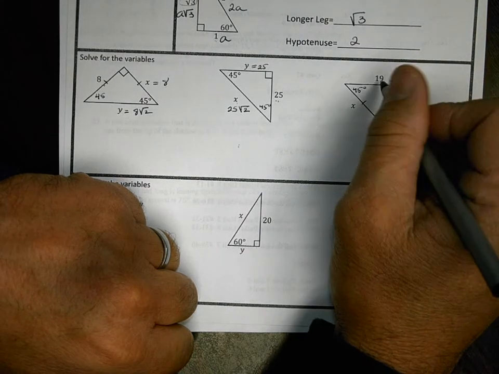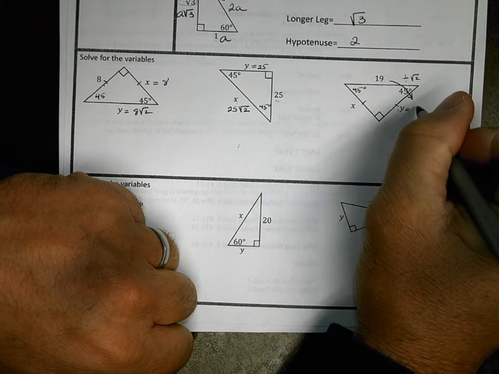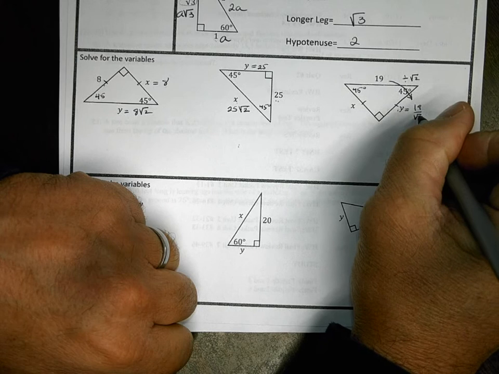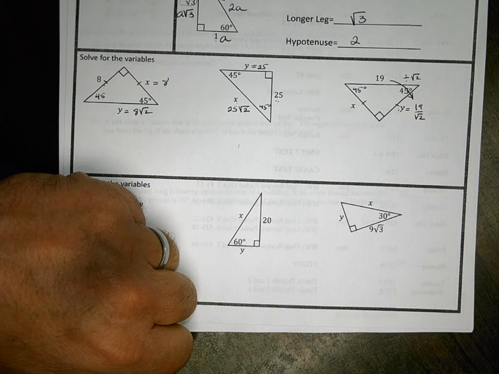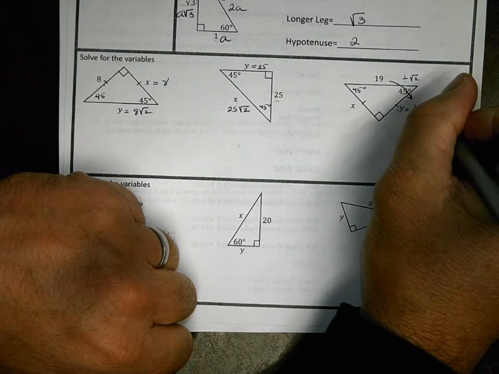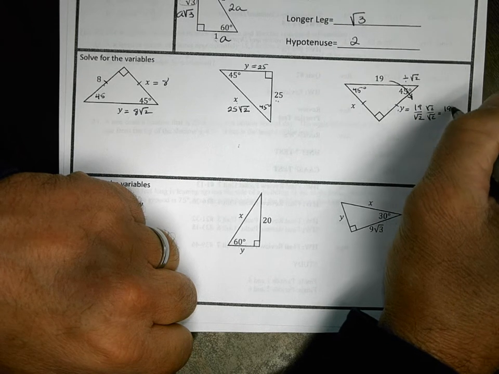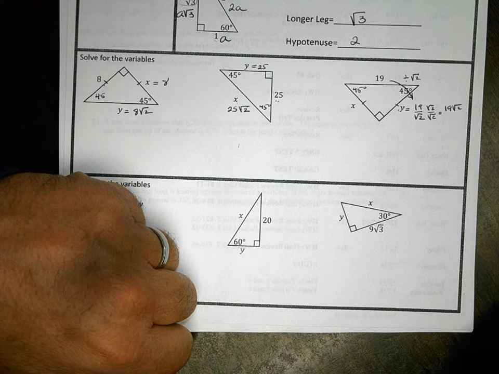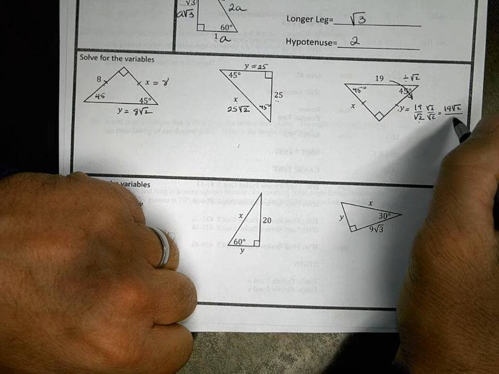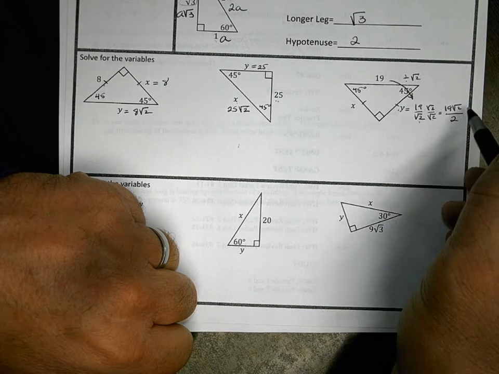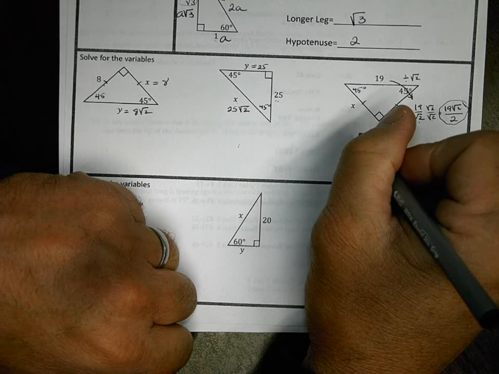So if the hypotenuse of a 45, 45, 90 right triangle is 19, then the leg length is going to be 19 divided by the square root of 2. But remember, we can't leave that in the denominator, so we have to rationalize it, which means multiply top and bottom by the square root of 2. At the top we get 19 times the square root of 2. We can't simplify that. But on the bottom, anytime you multiply two identical radicals together, you get what's inside. So y equals 19 root 2 over 2. I know it's not very pretty, but it's pretty simple.